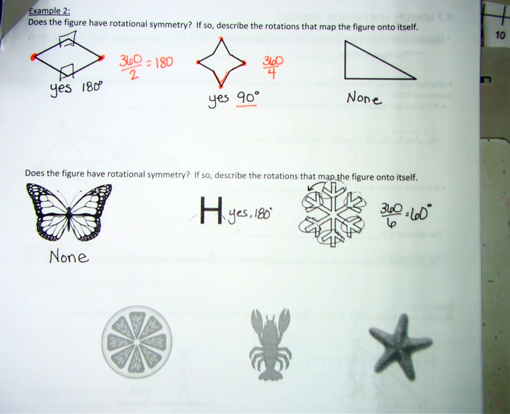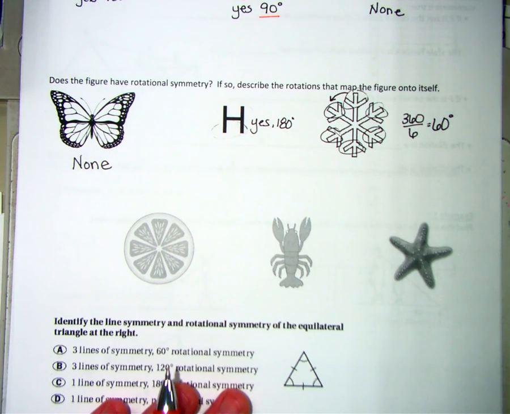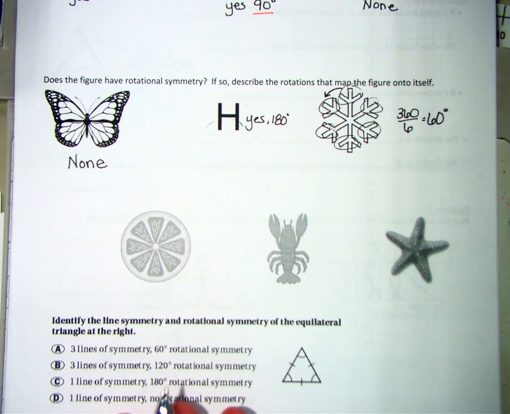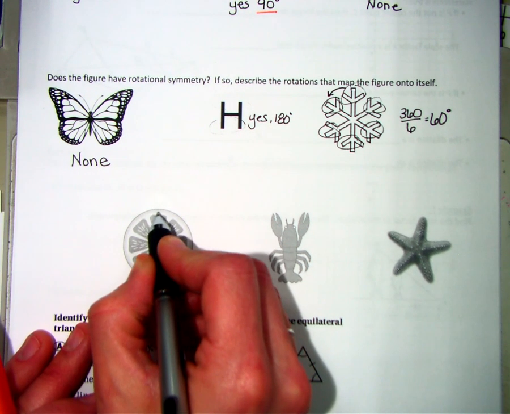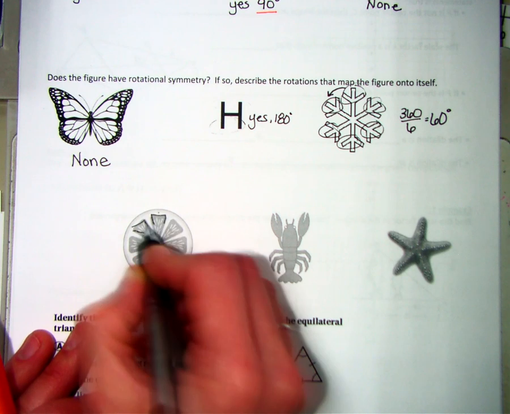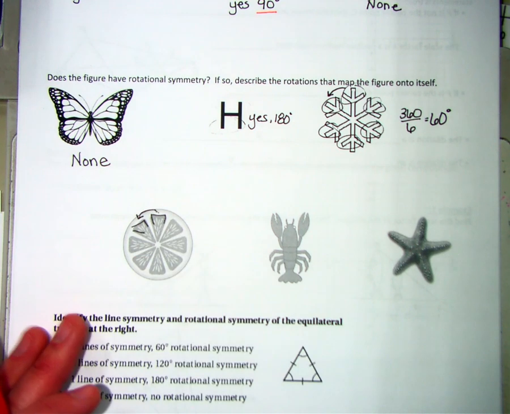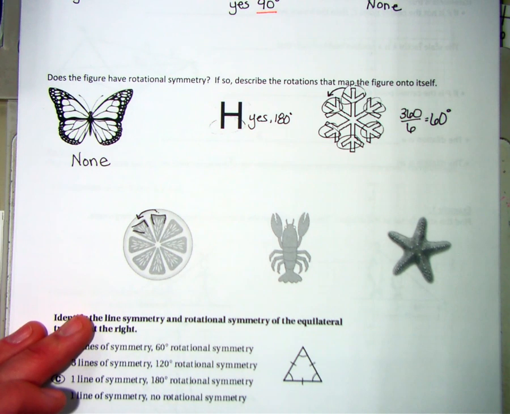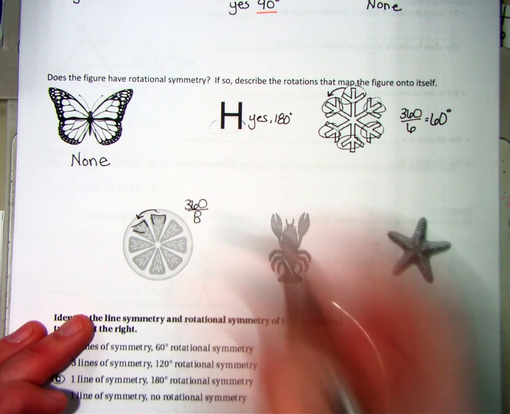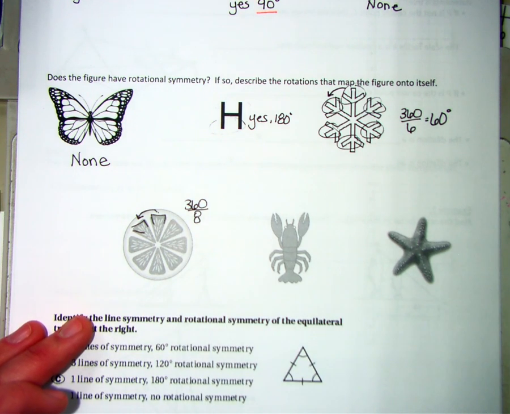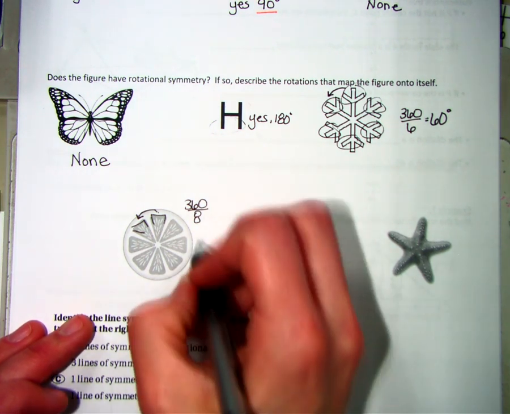Okay, what about down here on this orange? How many slices do we have? 8 slices. There are 8 parts that are the same, which all that means is I only have to rotate this wedge to here before it'll look the same. That's all the farther I have to go. There are 8 of those turns in 360. What's 360 divided by 8? 45. 45 degrees. There we go.